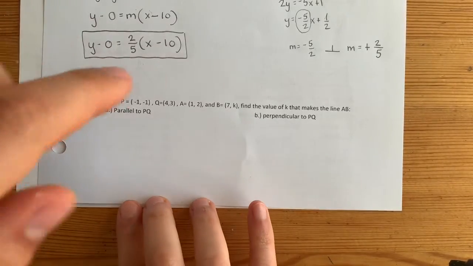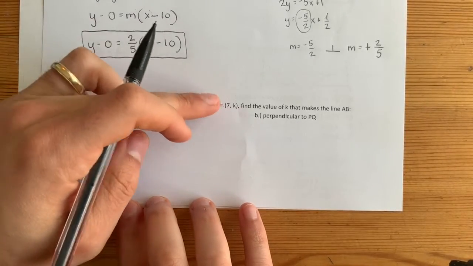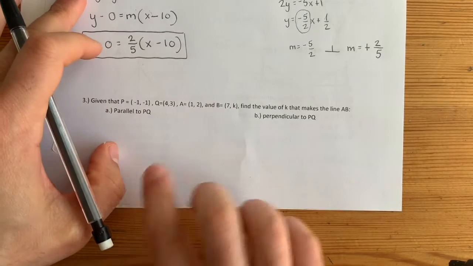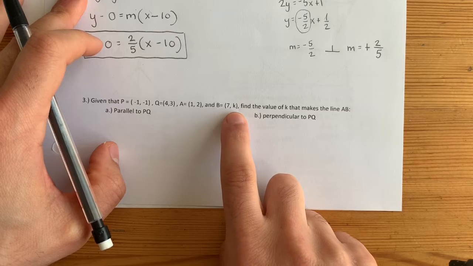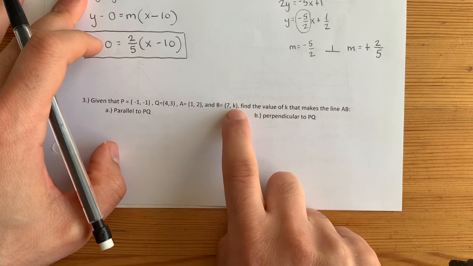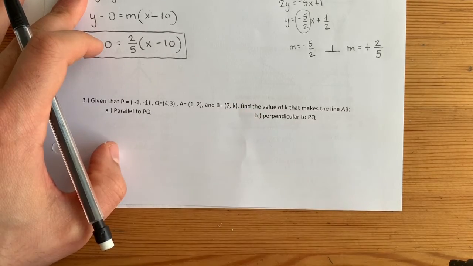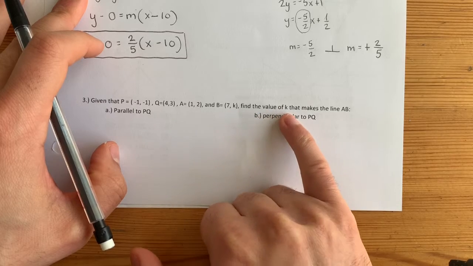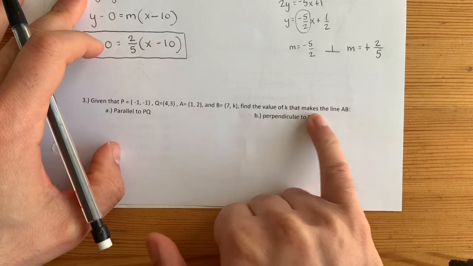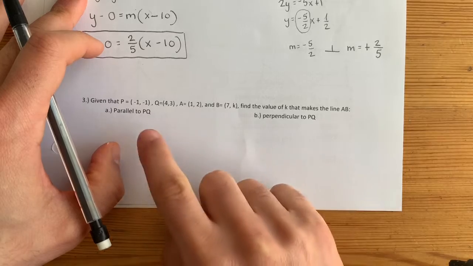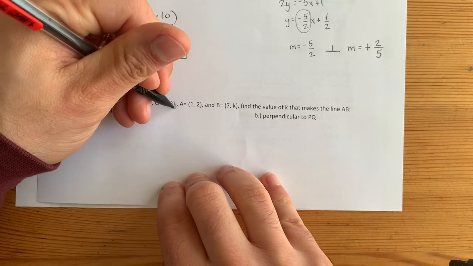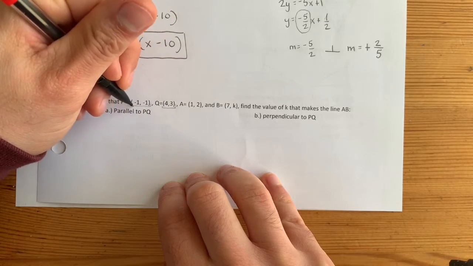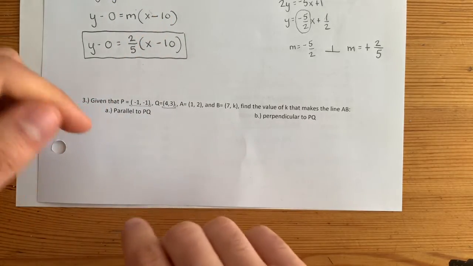Okay, so we've got P, Q, A, and B all given to us as coordinates. K is one Y coordinate that we don't know. So we're being asked what that Y coordinate would be. We need to find that value of K that would make line AB parallel to PQ. So I need to know the slope from P and Q. To get parallel, I need to make them the same slope.